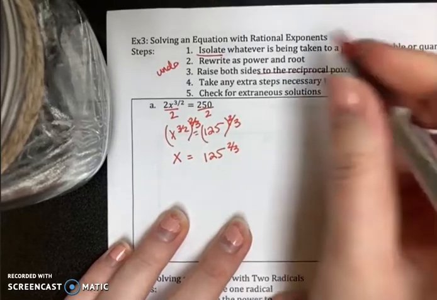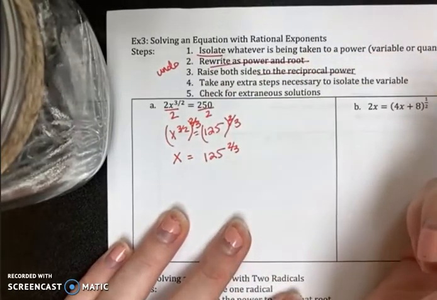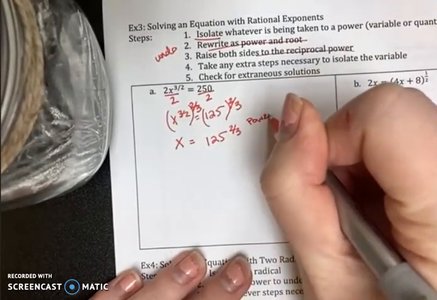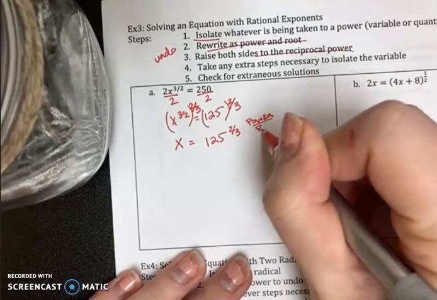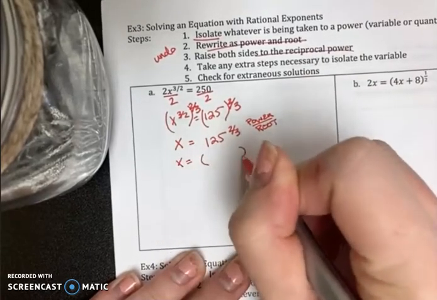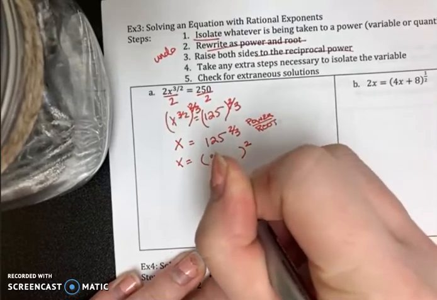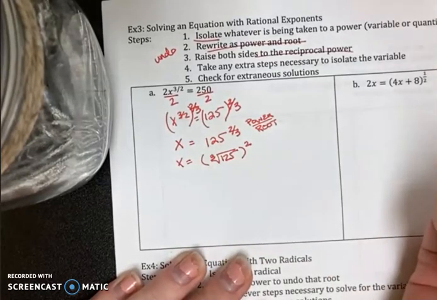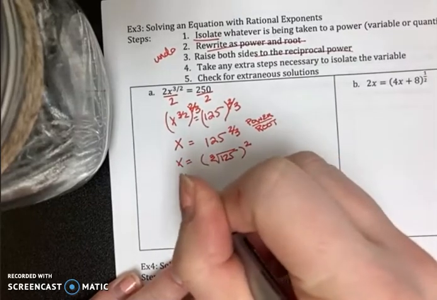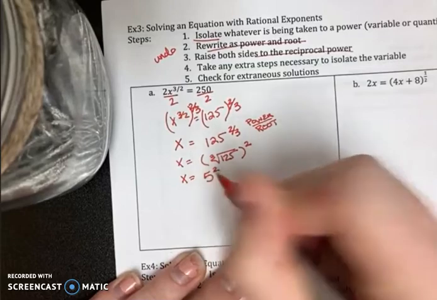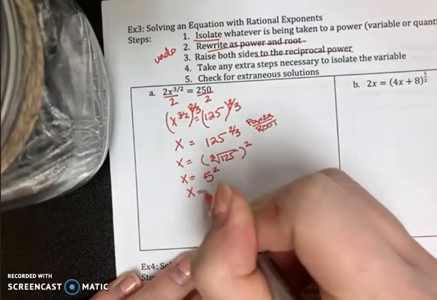I'm going to rewrite it as power over root. Power would be 2. Root would be 3. So this is x equals the cube root of 125 being squared. The cube root of 125 is 5, and I'm squaring that. So x equals 25.